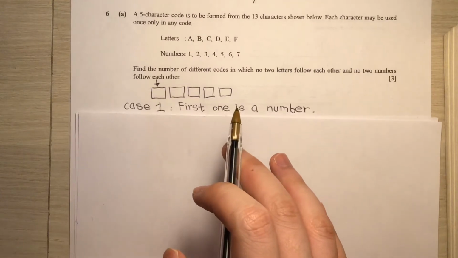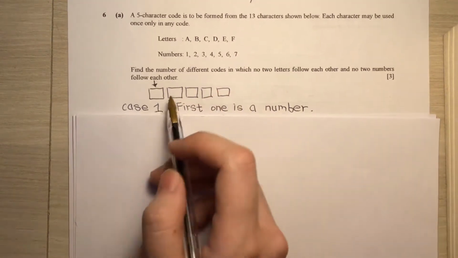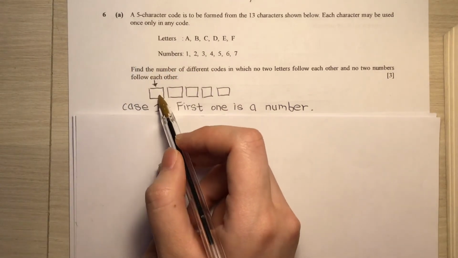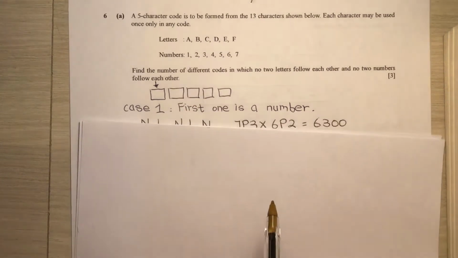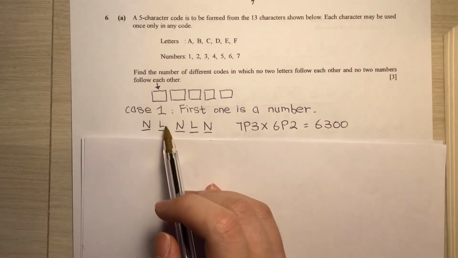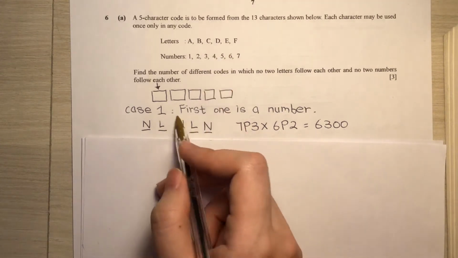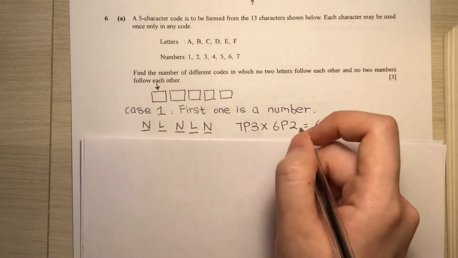So of course case 1 will be when the first one starts with a number. Notice that we only have 5 characters here, so if the first one starts with a number, we will have more numbers than letters. As we can see over here, we have 3 numbers to be chosen in this 5-character code compared to 2 letters.